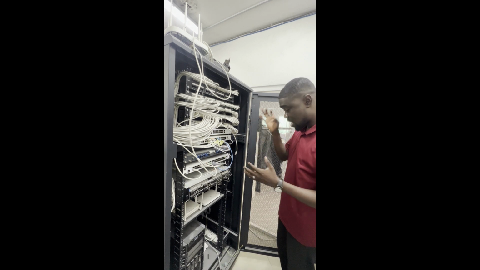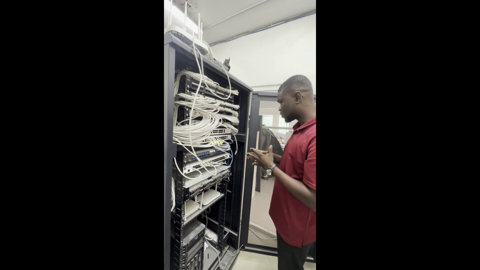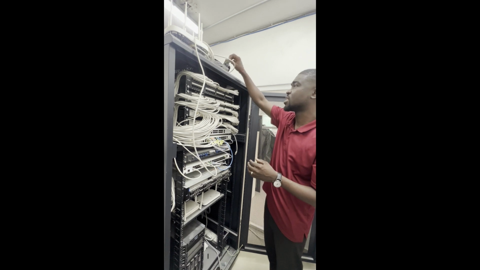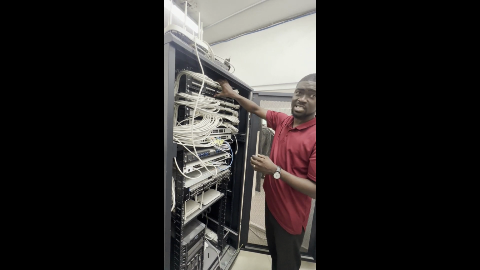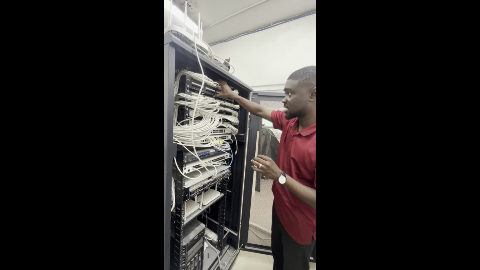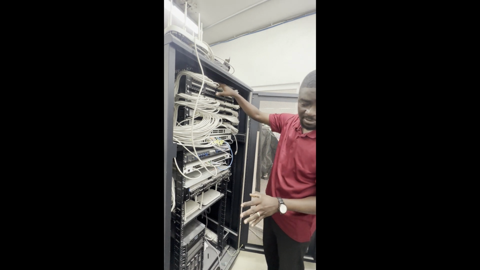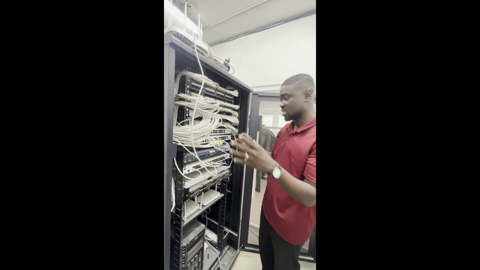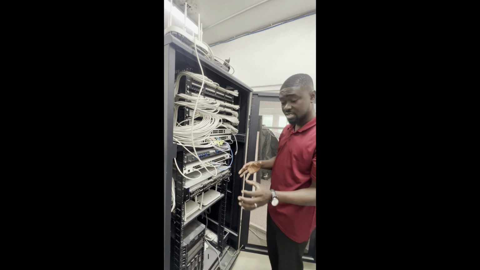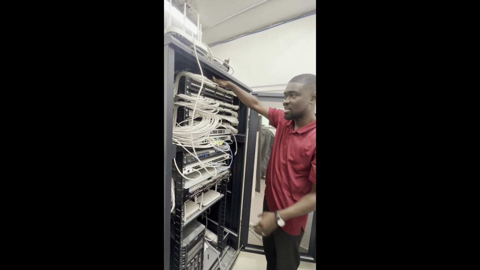This rack has several networking devices. The first one that I'm going to show you is this device, which is called a patch panel. What a patch panel does is that it has a connection at the back that connects to the various ports that you have in a room. The various ports in a room are these network ports that you find on the wall. Everything you find on the wall comes to the back of this device, which is called a patch panel.